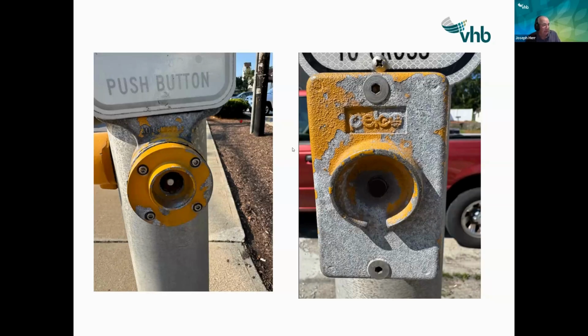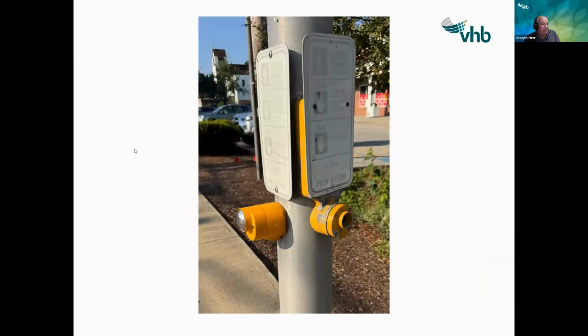And these are some of the earlier PED buttons. And a lot of these, depending on what agency you're with, they might still be in place, this type of button out in the field. The next type, this one shows 2 buttons on a post. One is an older button, one is a more modern button with the large 2-inch diameter on it.